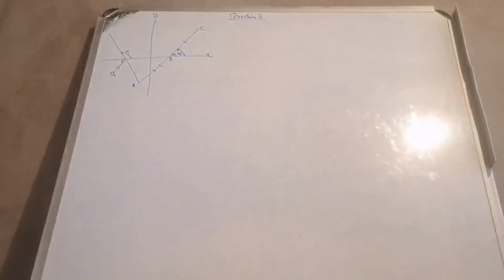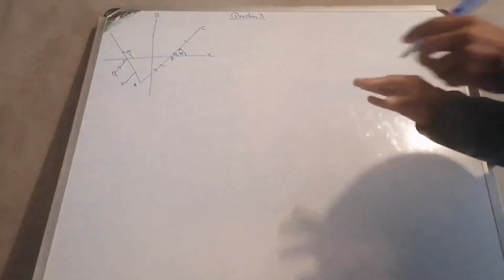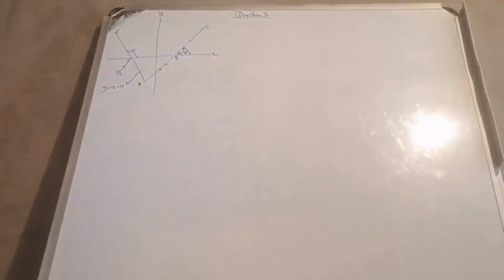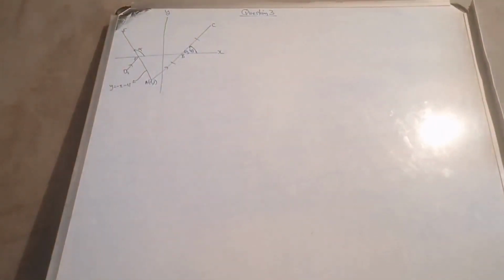And what else are we given? The equation of that line is y equals minus x minus 11. We have F here, we have E there, we have A, and the coordinate of A is minus 1 and 1. I think that's all we have.